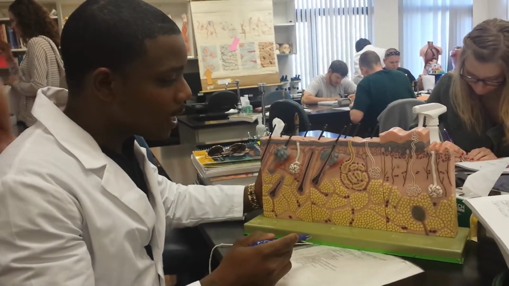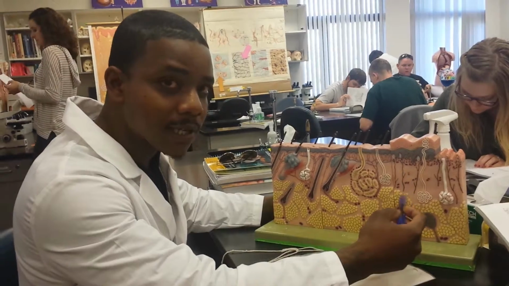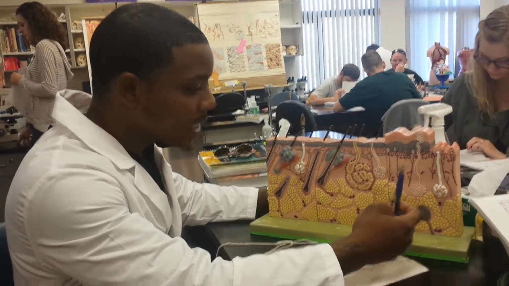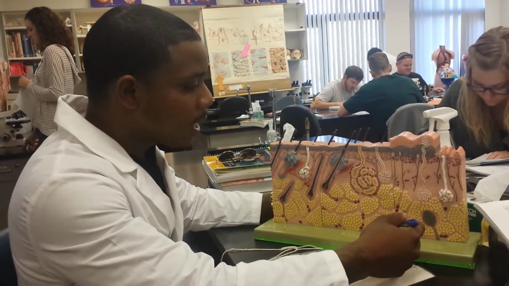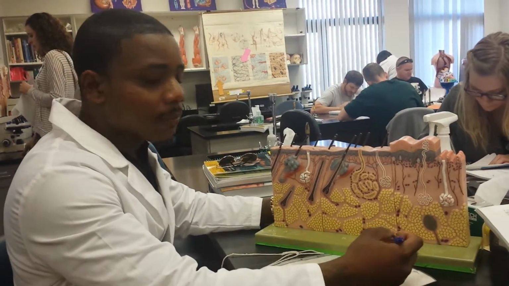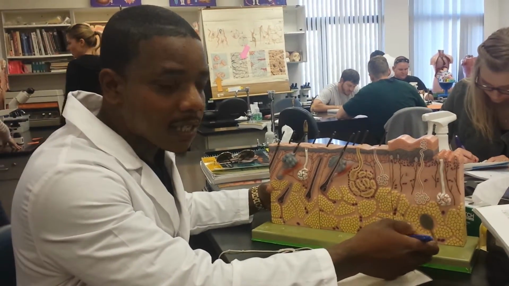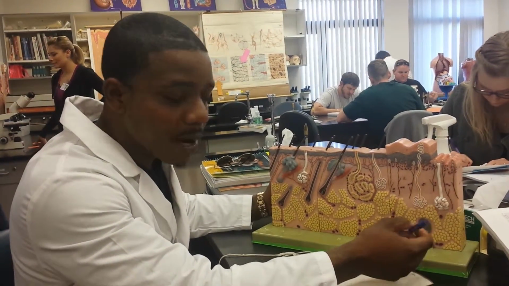Okay. This here is a cross-sagittal section view of the integumentary system. It's a composite slide going directly through the center of the integument, the skin. What we're looking at here is the different layers of the skin, the integument. There are three primary layers here.